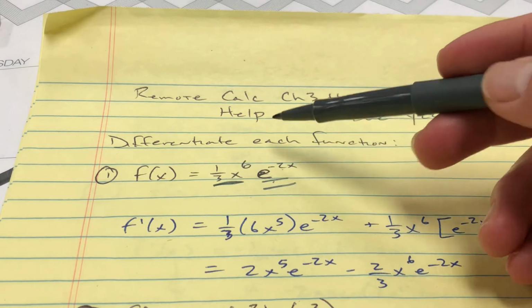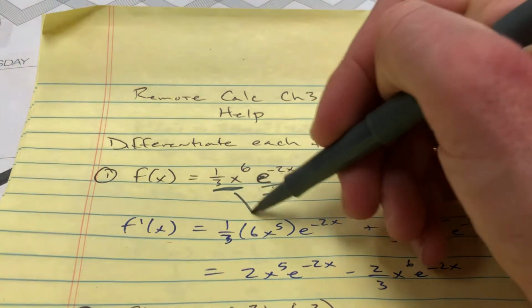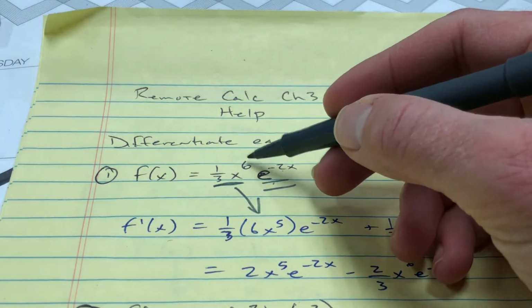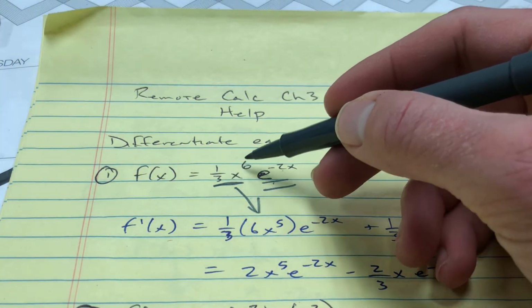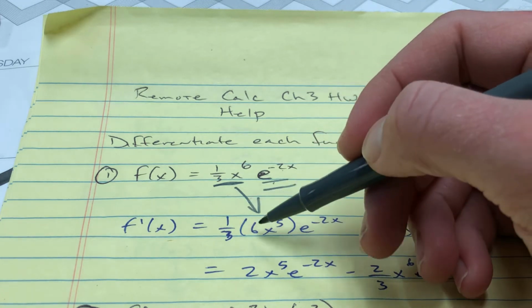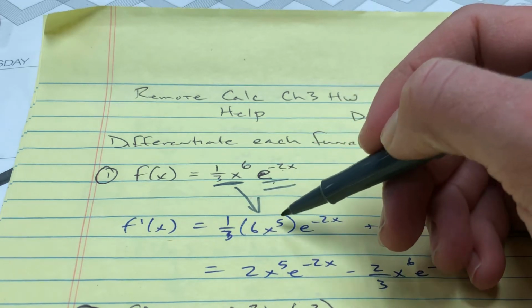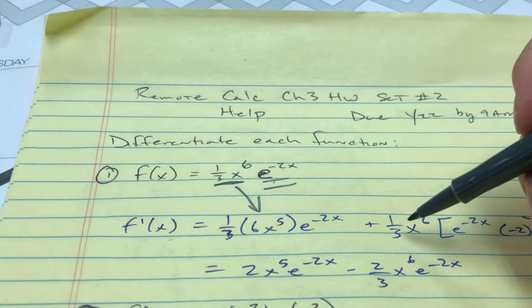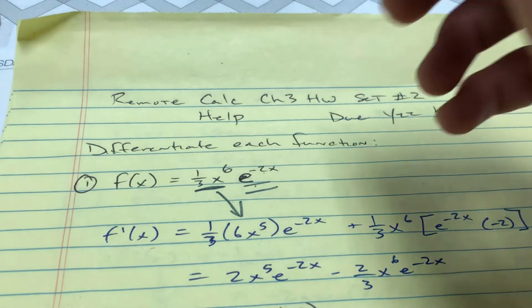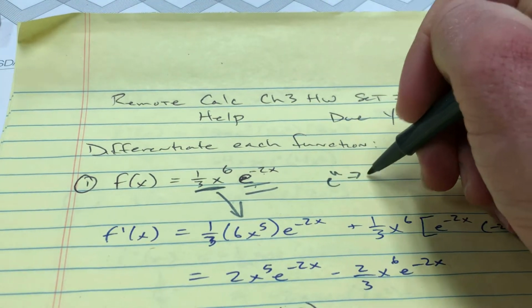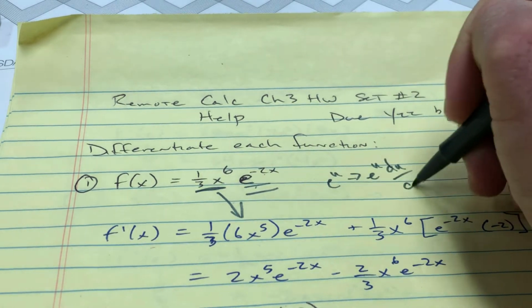So derivative of the first would be 1/3 and then bring down the 6 and then 1 power less. So 1/3 of 6x to the 5th times the second function plus the first function. Derivative of any e to the u is e to the u du dx.